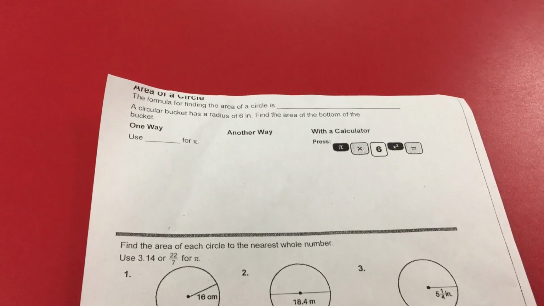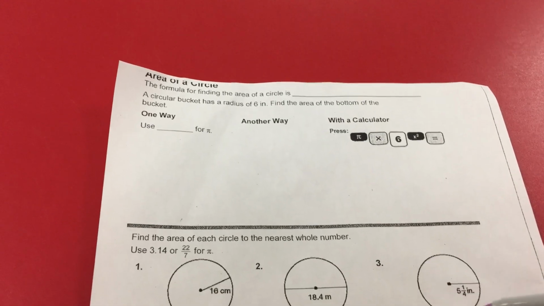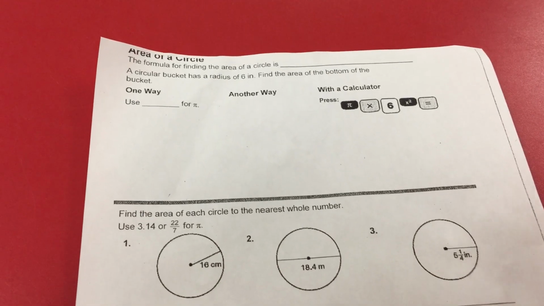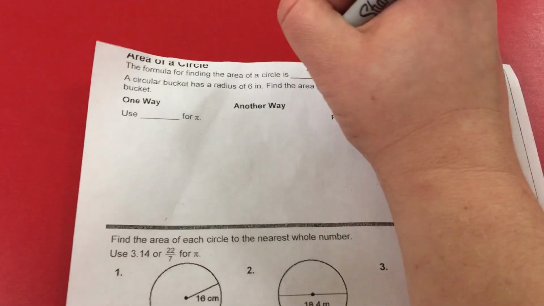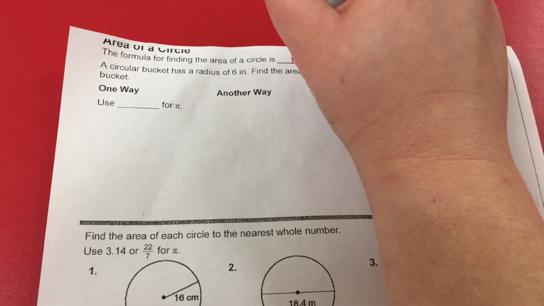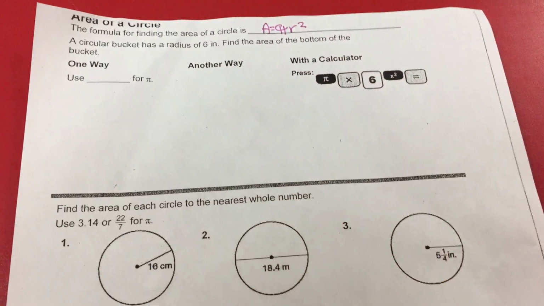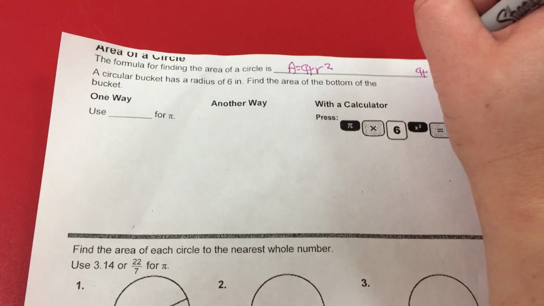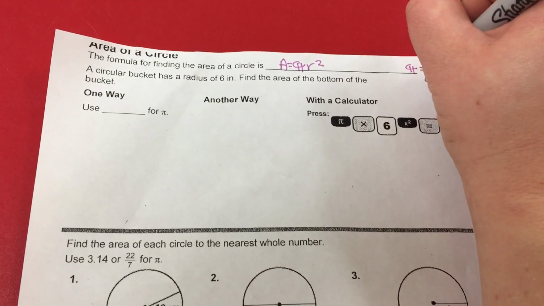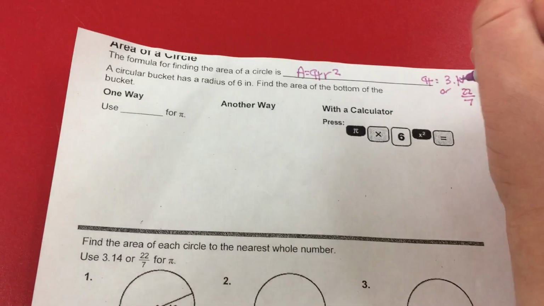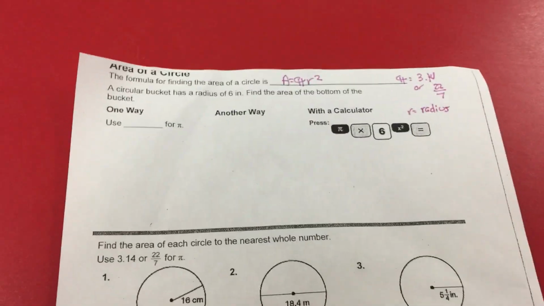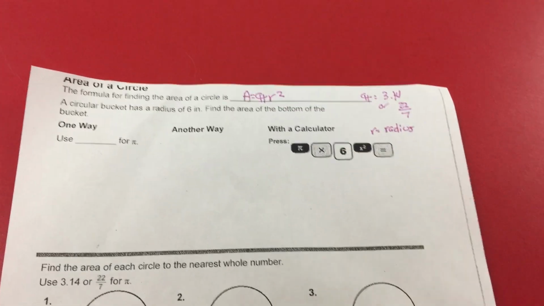So, finding an area of a circle can be hard because we can't really measure the arc lengths, since a circle doesn't have those edges for us to use. So the way we measure an area of a circle is with the formula A equals pi r squared, where pi is either 3.14 or 22 over 7, and r equals radius. It looks very similar to what we did with circumference.